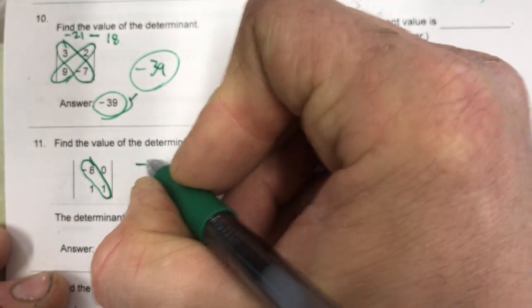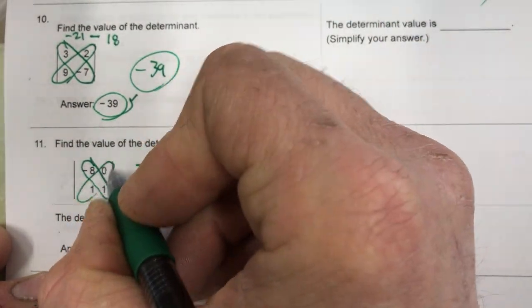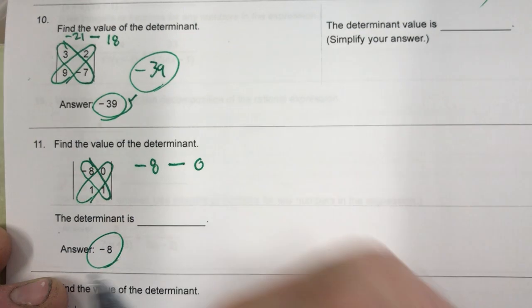Find the value of the determinant. All right, so again, I do negative 8 times 1, which is negative 8. Minus, then I do 1 times 0, which is 0. That's just negative 8.